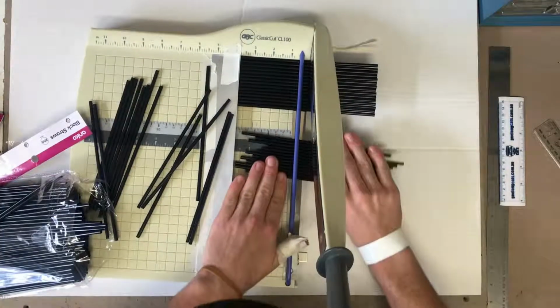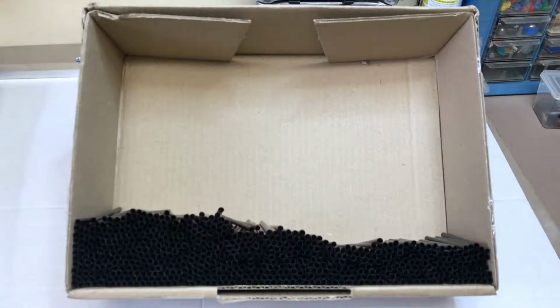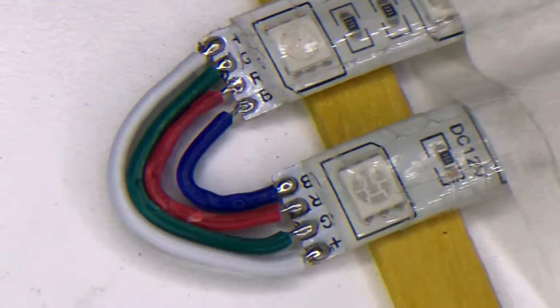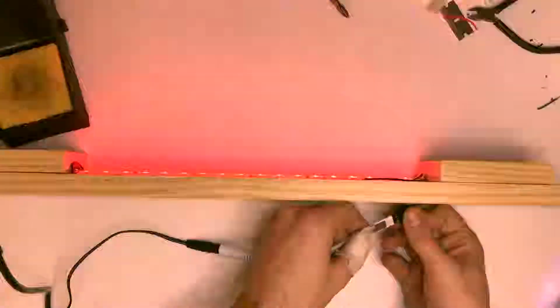Now let's cut some straws to direct the fog in a laminar-like flow. Wire together some LEDs to see the fog. Now close everything up together in its frame. Some blood-stained wood and we have finished our wind tunnel, and here are our results.